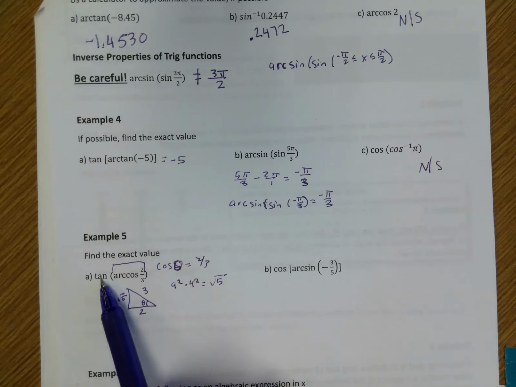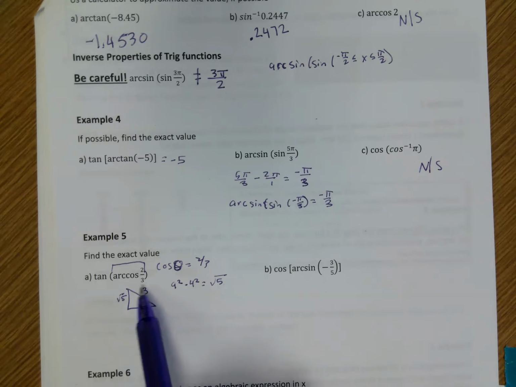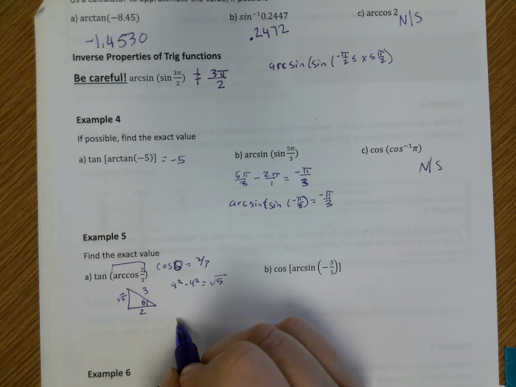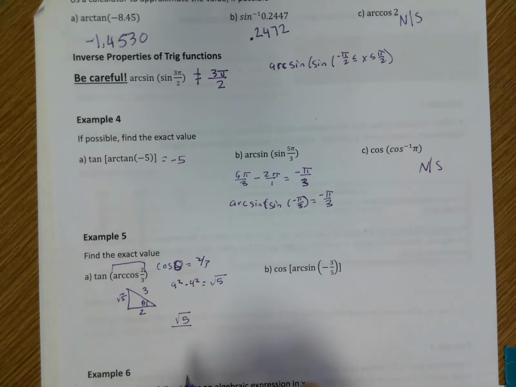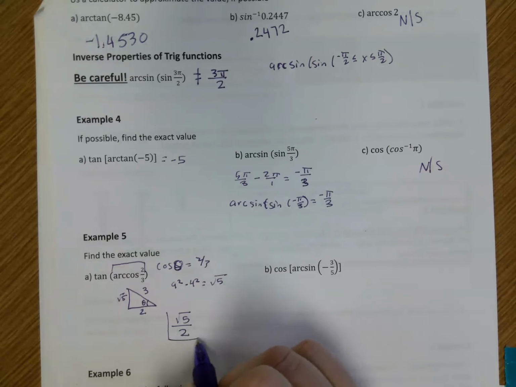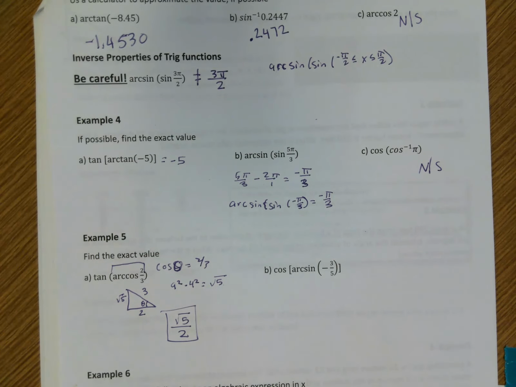Okay, now I'm saying tangent of this angle. So once I have that right triangle, this is the angle I'm looking at. So my tan here is going to be my opposite, so in this case square root 5, over my adjacent, which would be 2. So this right here is my final answer.